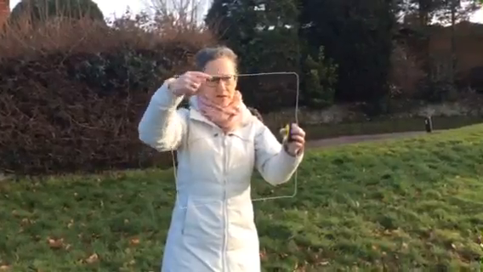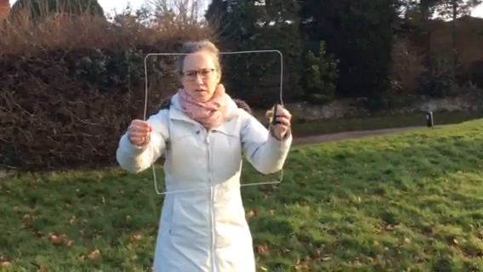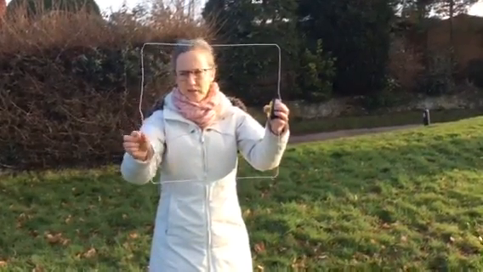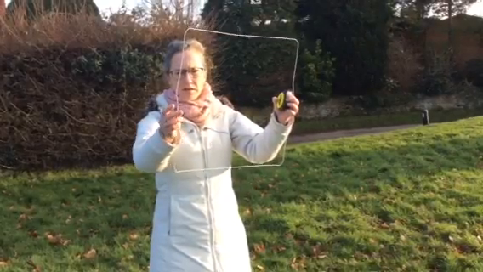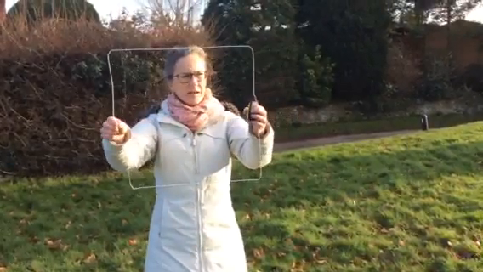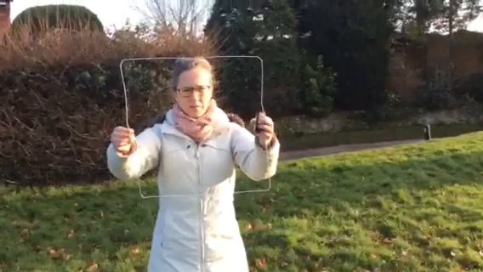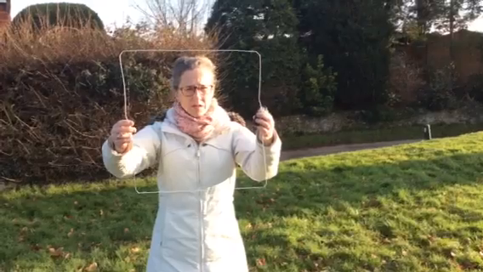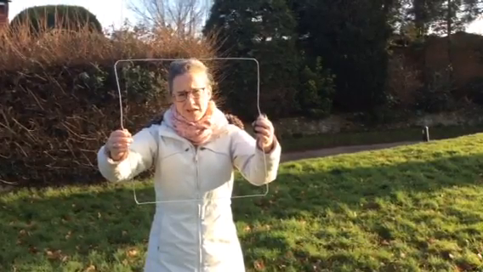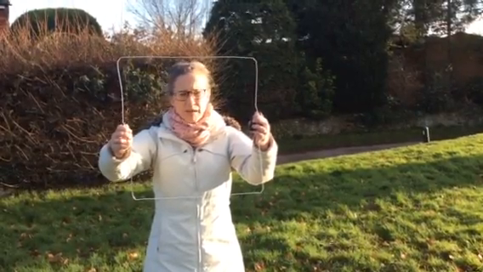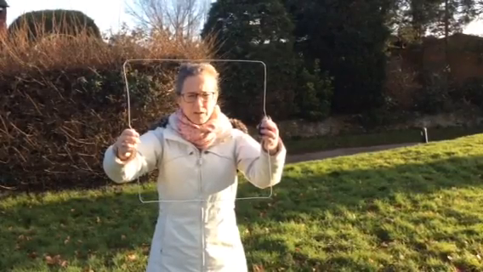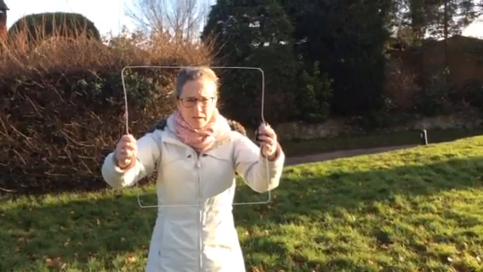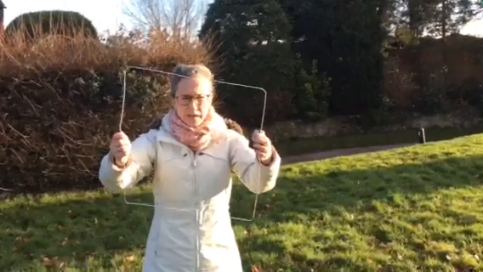That's the long part of the coat hanger where you would hang your trousers or whatever. I just snipped off the top, opened it out, and attached it at the side to another one, and that's approximately 50 centimetres by 50 centimetres. You can make it out of wood or some sticks, so be inventive and come up with your own quadrat. Today we're going to do random sampling in an area.